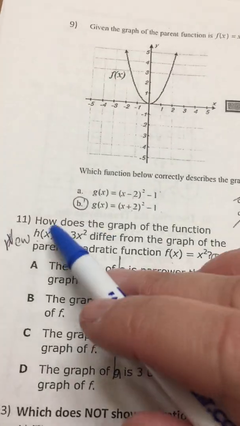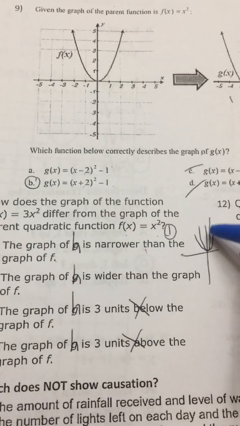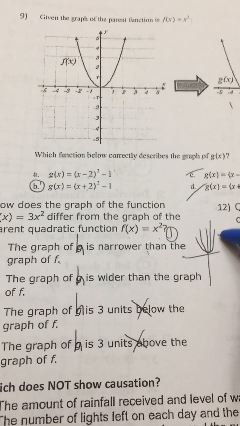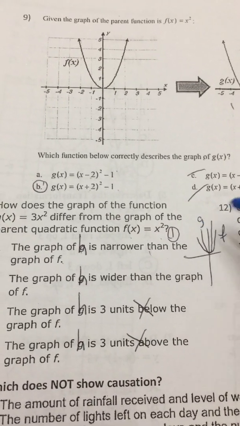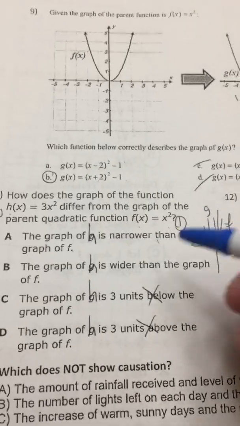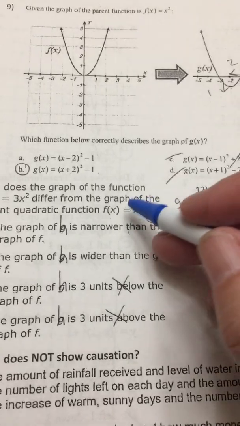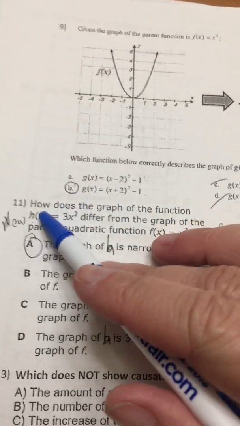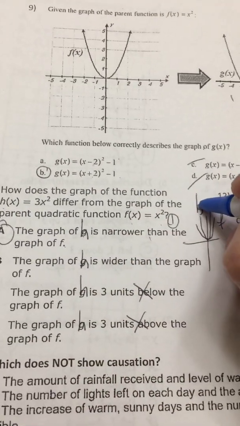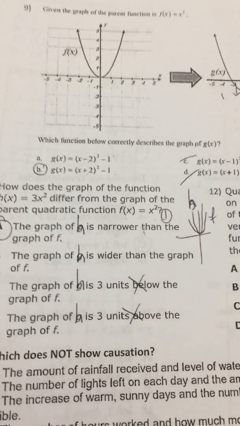Remember, the new one is H, and that was the skinny one inside. The original one is my F, so F's on the outside, H's on the inside, and H is skinnier than F, so that's the narrow one. So it helps to know which one is which. Label them. F was their parent, and this H, I'm sorry, that should have labeled that H. I even did the same thing. So H was the new one inside.